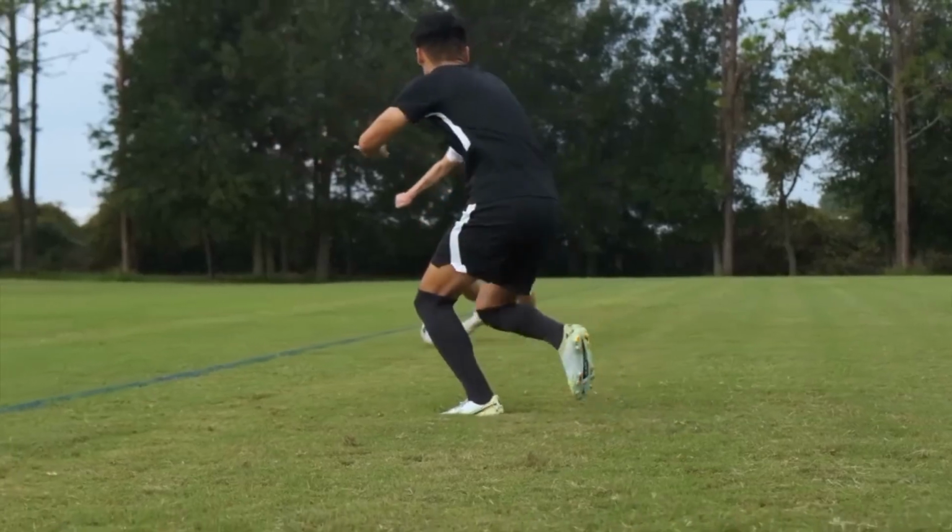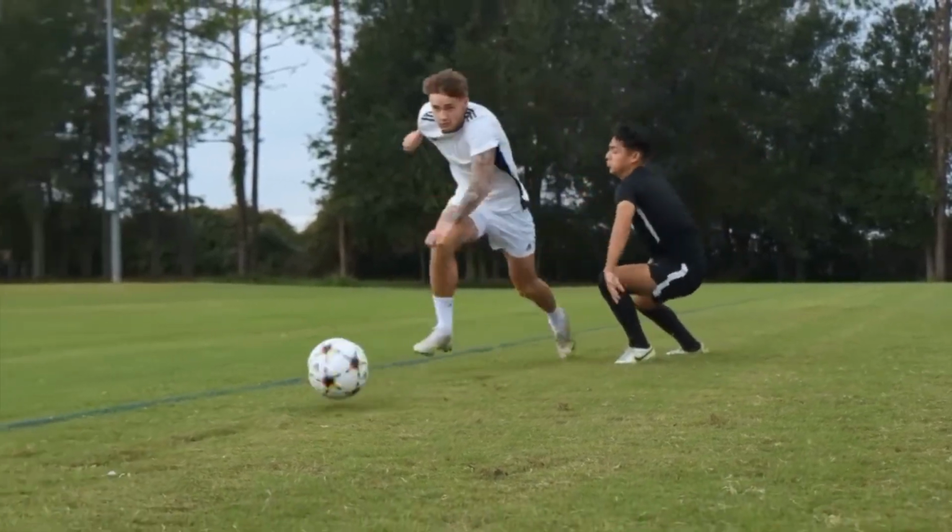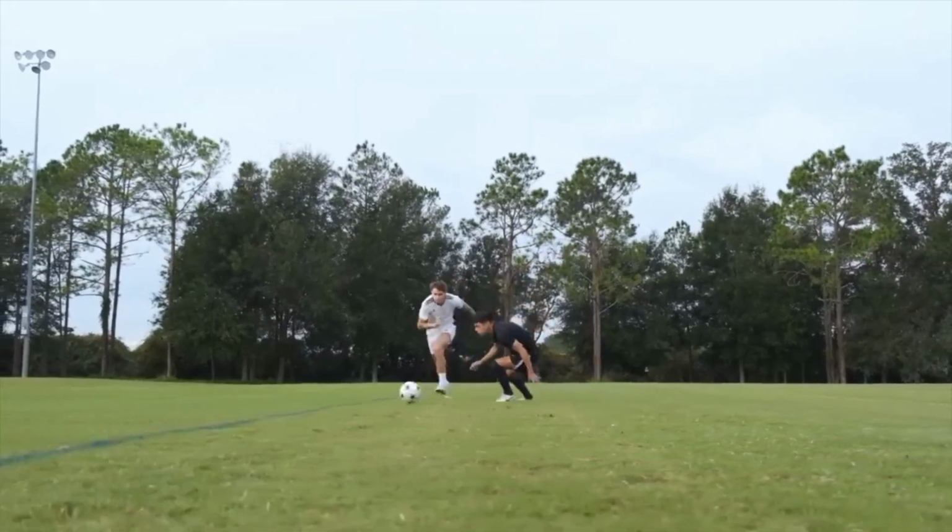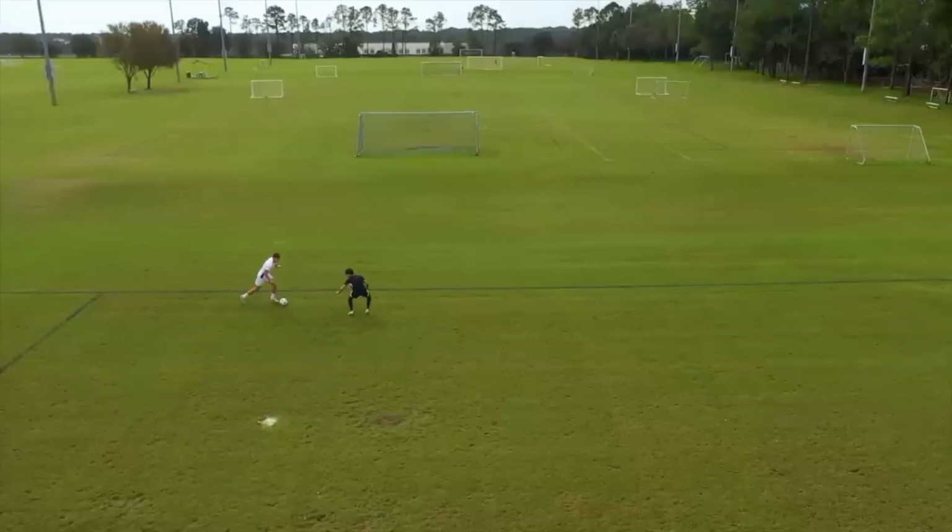The first one is change of speed. It's a very simple method. All you do is push the ball past the defender and run fast.